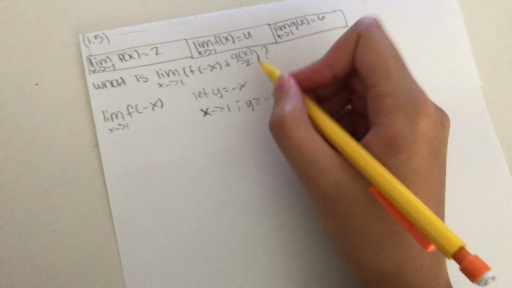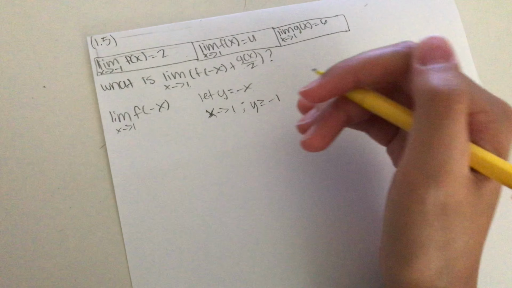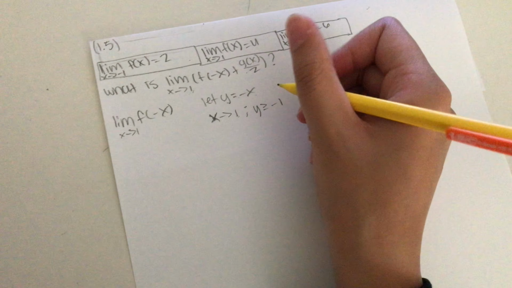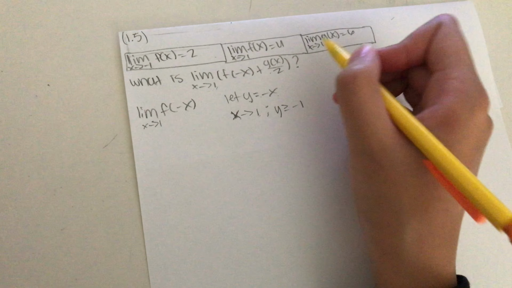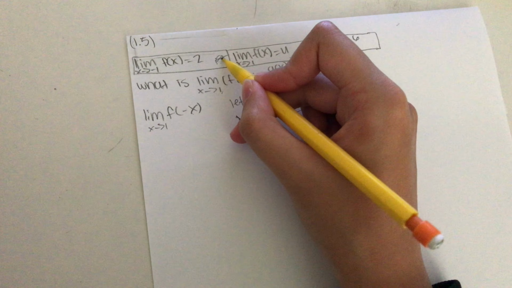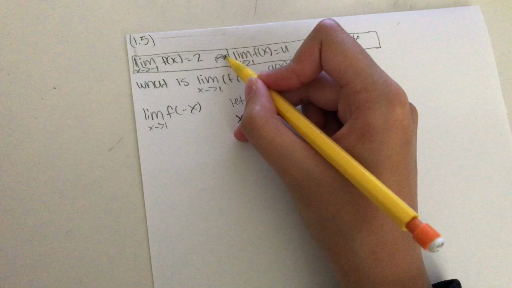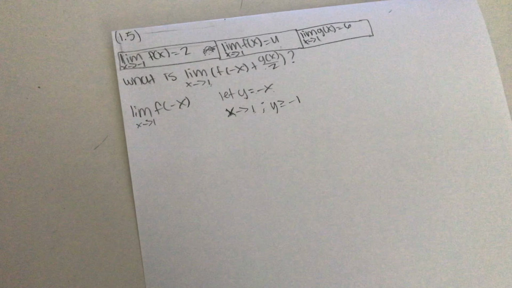When you figure that out, then you go and try finding the answer. Since y is approaching -1, what would the answer be here? If you think about it, look at the table. These two are positives, and this is the only one that's negative. So think about how this one is negative, but these both are positive. That's a good way to predict also.